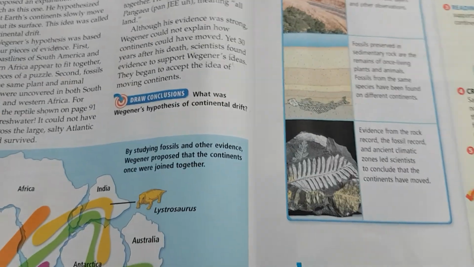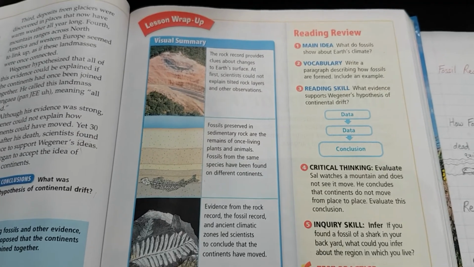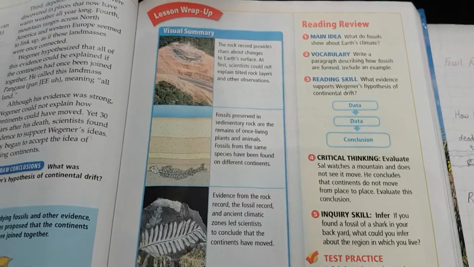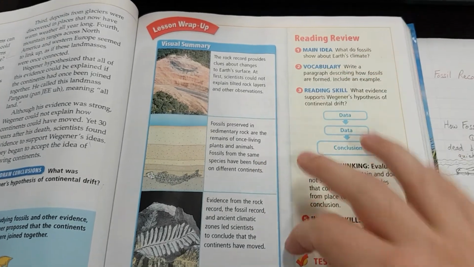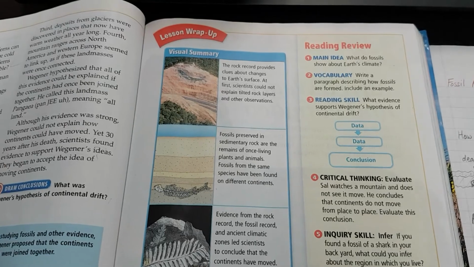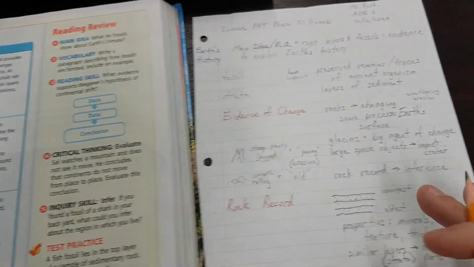All right, good. We were able to do that. All right, now, the visual summary. These three things are always the super most important things they think are really key to understanding what's going on, so we're going to make sure we have these in our notes. Okay, let's flip our page back over to the front.